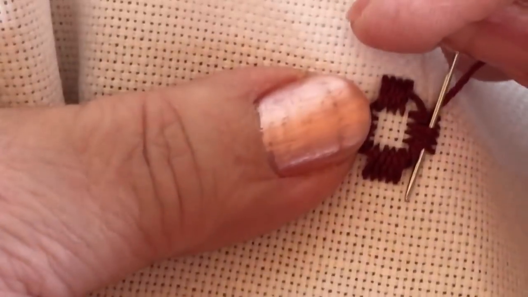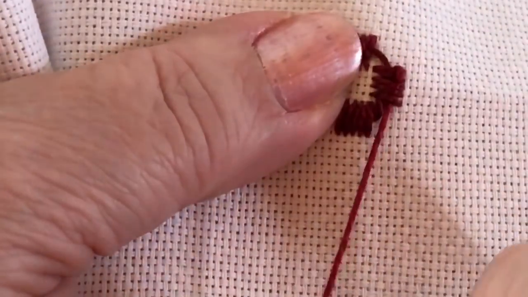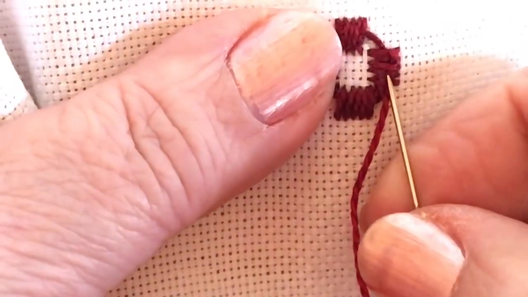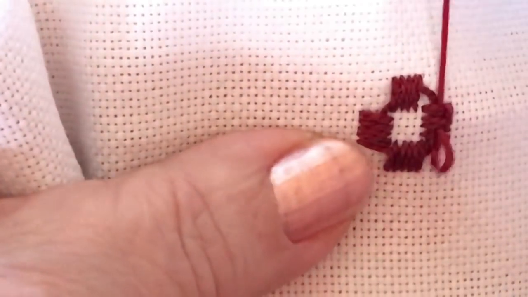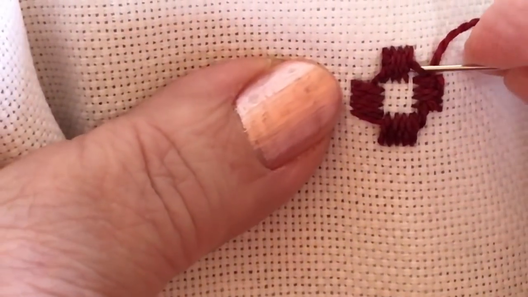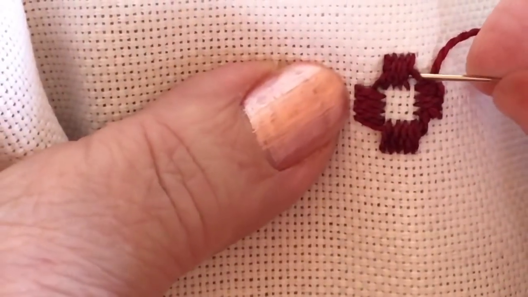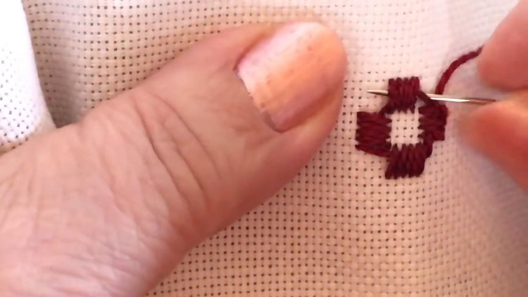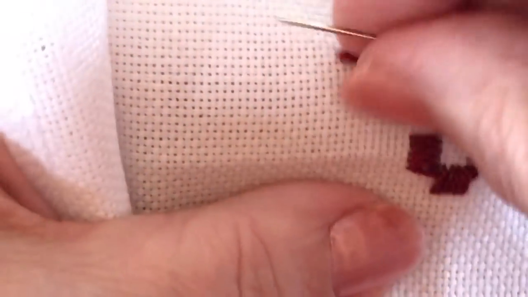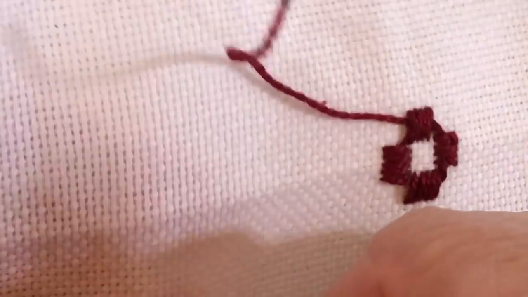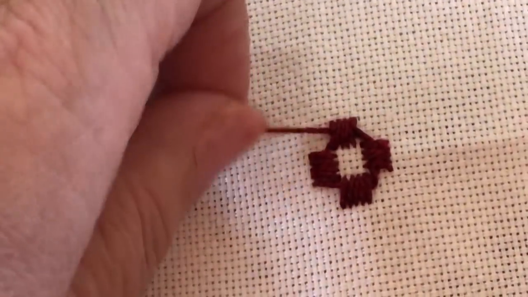We're going to go over, come back, do the same thing again, over, come back, and then go under this one. And cut off our thread.